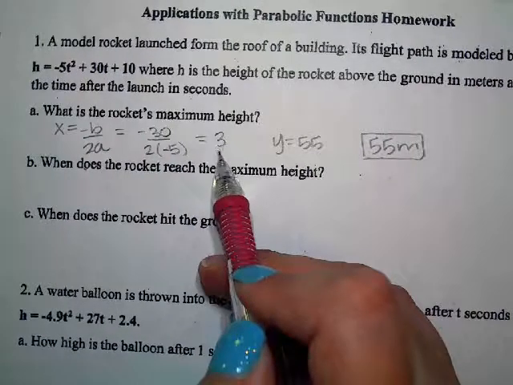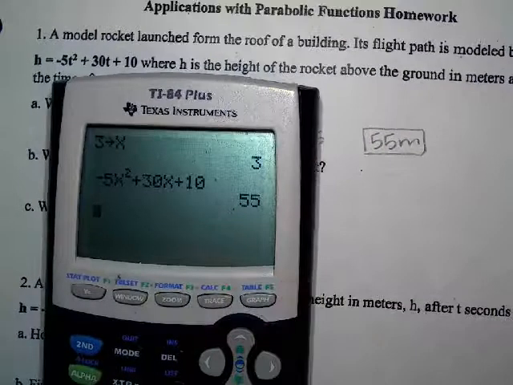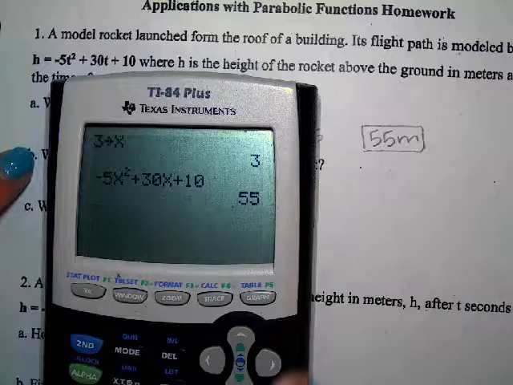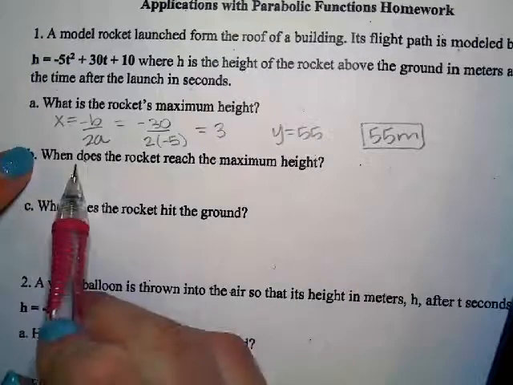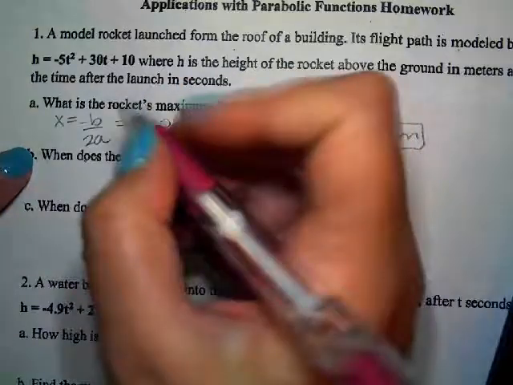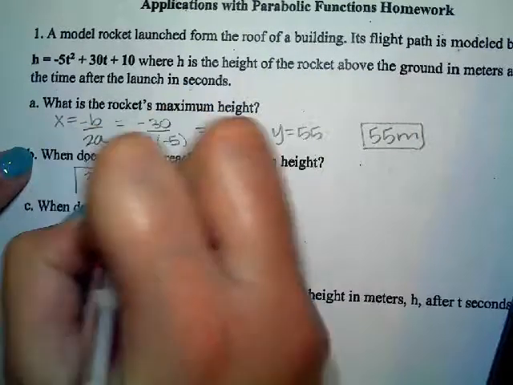And so now it says, when did the rocket reach the maximum height? 3. Yep, the maximum height is always the vertex. 3 seconds. After the launch time in seconds, yep.